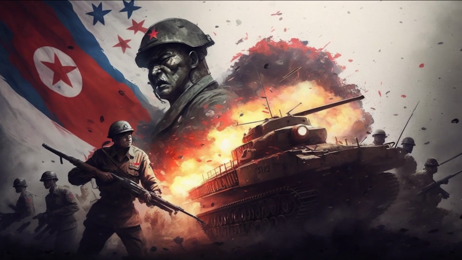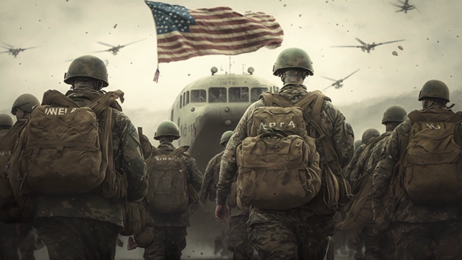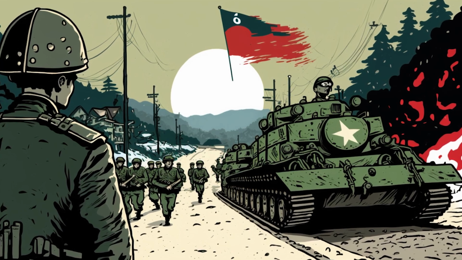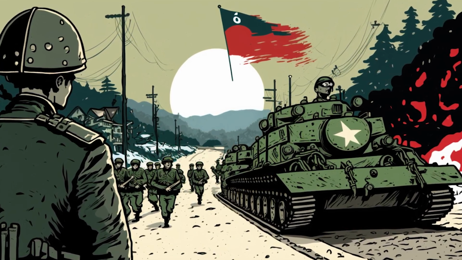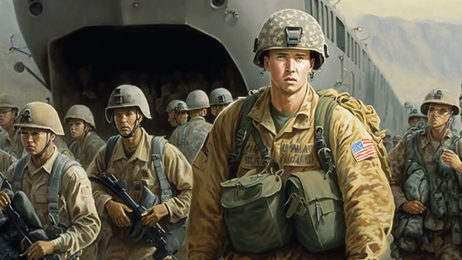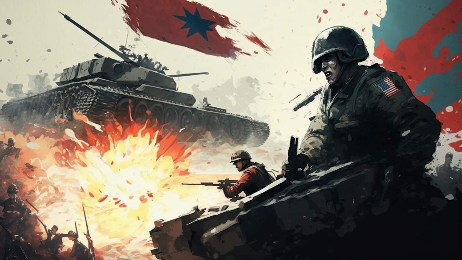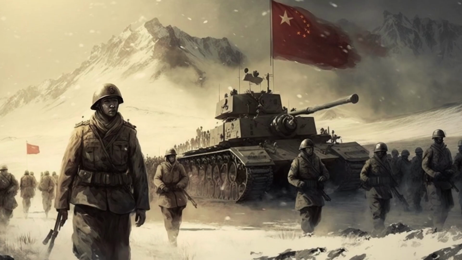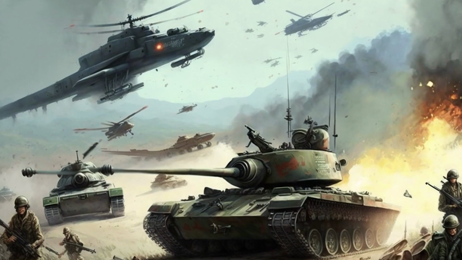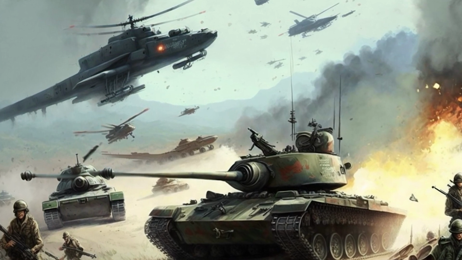The War in Korea. The conflict in the Korean Peninsula was a significant event in the Cold War era. It began on June 25, 1950, when North Korean forces crossed the 38th parallel and invaded South Korea. The United States and its allies, including the United Kingdom, Canada, and Australia, intervened to support South Korea, while China and the Soviet Union provided support to North Korea. The war quickly escalated into a brutal conflict, with heavy casualties on both sides.